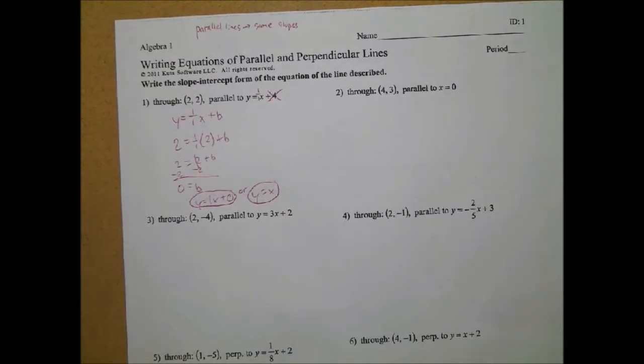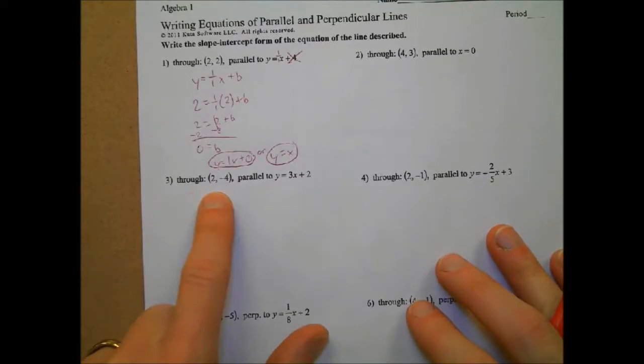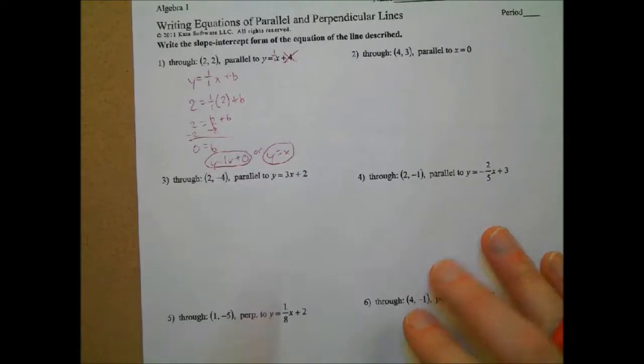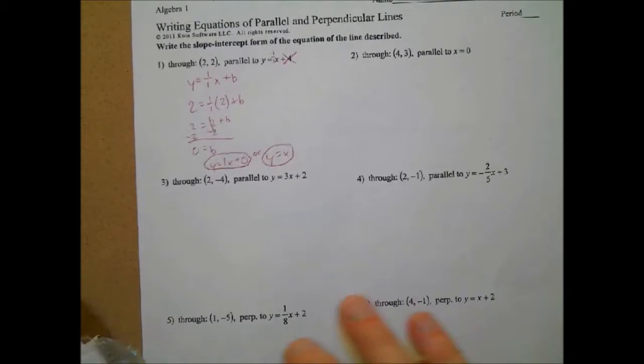Okay, so we want to come up with the equation of a line that goes through 2, negative 4, and is parallel to y equals 3x plus 2. So again, to write the equation of a line, what information do we need? We need a slope and a y-intercept. These are the questions you guys should ask yourself when you're going to write the equation of a line.